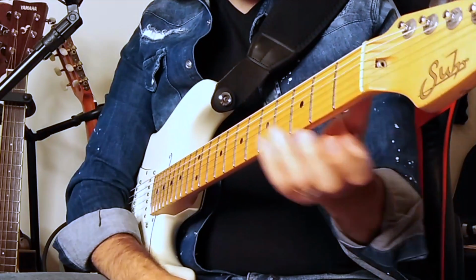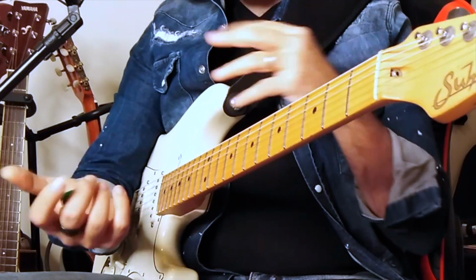So as you hear, it sounds cool, even though I did not solo, I just played the notes of the chord, but it sounds cool, and it sounds melodic as well. So now that we've covered this, you need to be able to play those 1, 3, 5 of every single chord everywhere on the fretboard. This is where it gets tricky.